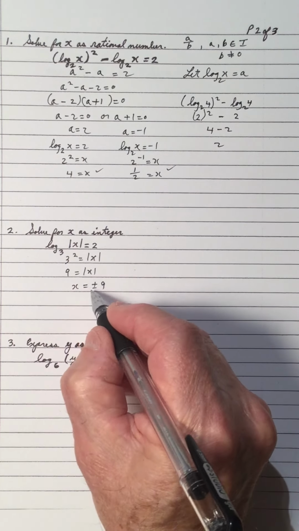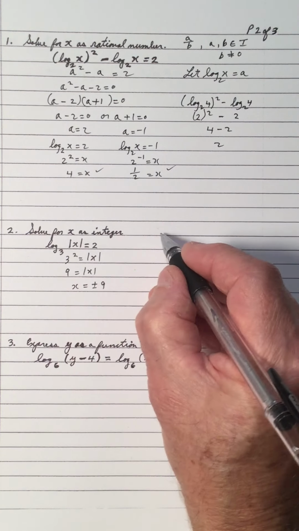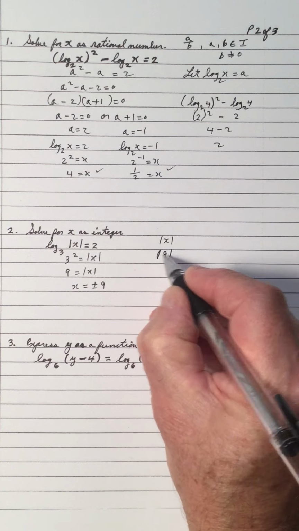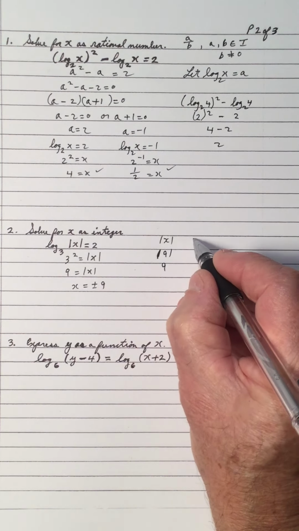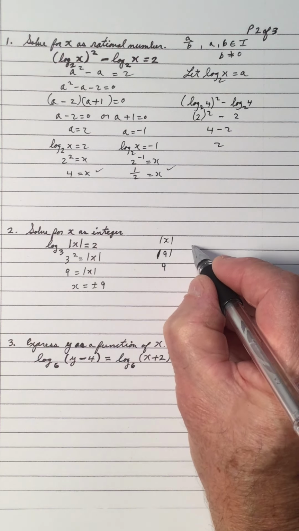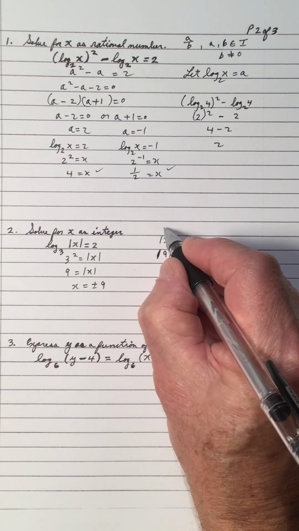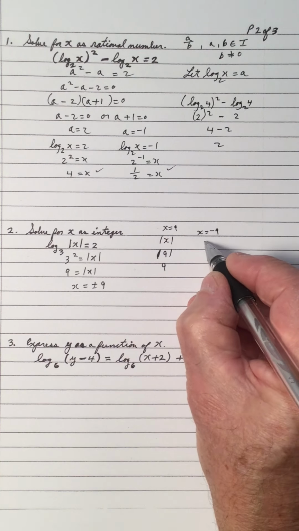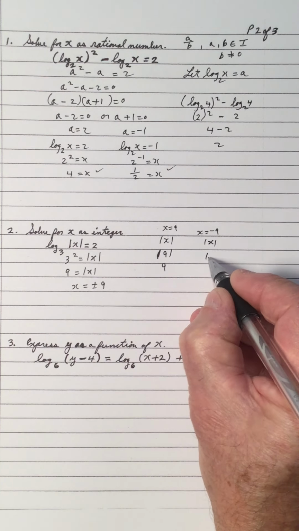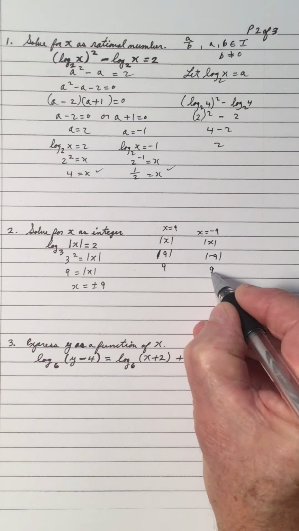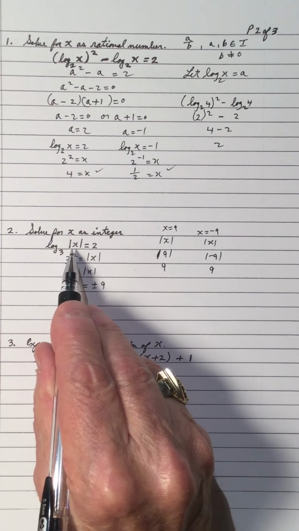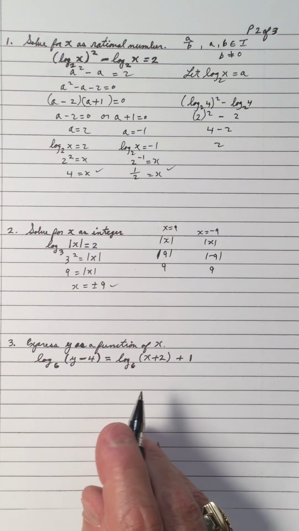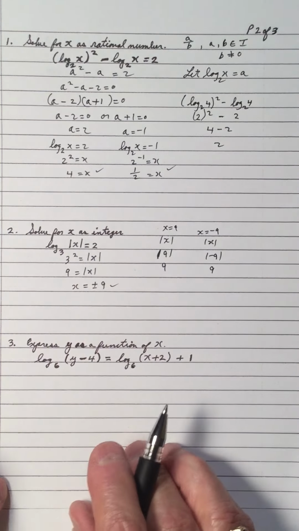So we take a 9 and put it in here. So we have the absolute value of x. So we put the absolute value of 9. The absolute value is always positive. So this is when x is 9, and this is when x is negative 9. The absolute value of negative 9 is 9. So 3 squared gives you 9, so there's two values. So 9 and negative 9 will make this equation true.